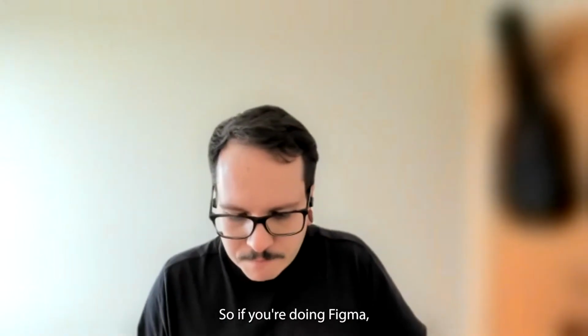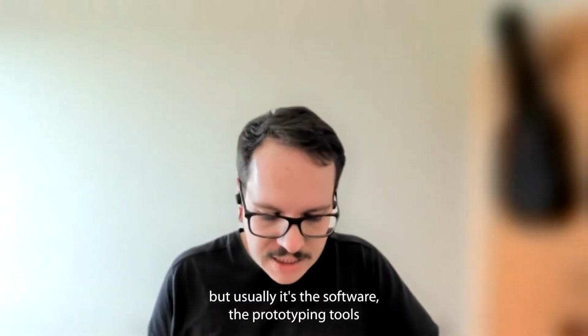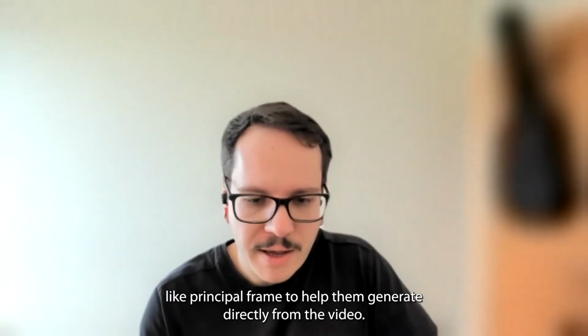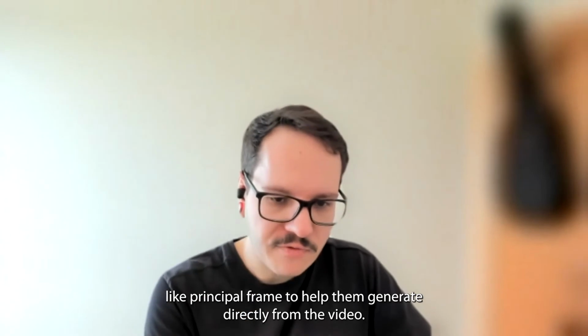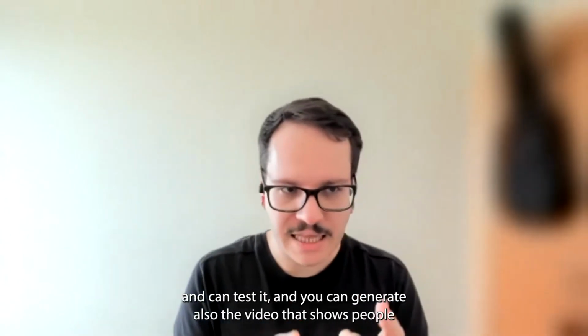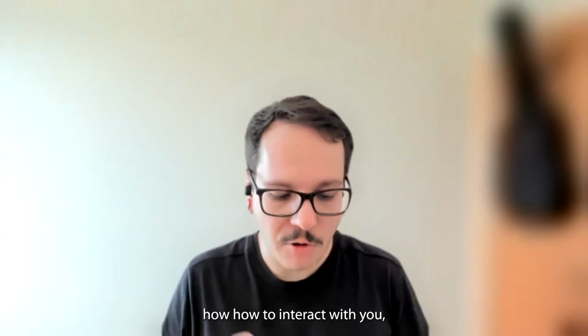If you're doing it in Figma, I recommend Camtasia, for example, which is a good software. But usually with the prototyping tools like Principal, Flinto, and all of them, you generate the video directly from it. So you have the testing version that you can show to the user and test, and you can also generate the video that shows people how to interact with it.